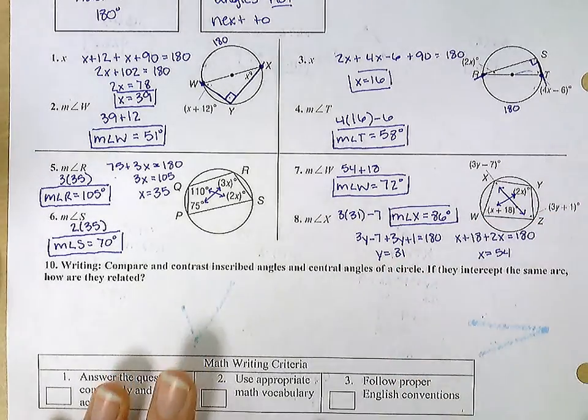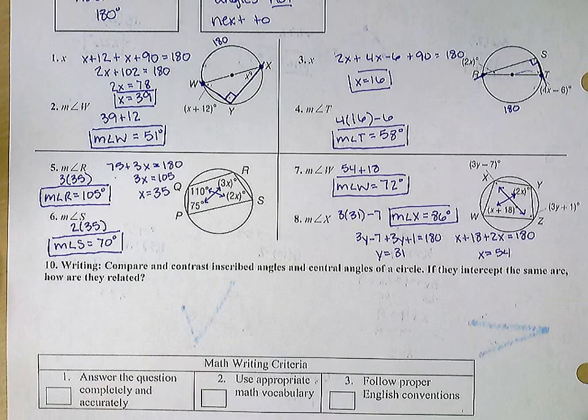Okay, so again, with these problems and your four-sided figure, your quadrilateral, you need to find the opposite angles. Do not set them equal to each other. Add them together, set it equal to 180. Okay, so add together equals 180. They are not equal to each other. A very common mistake.